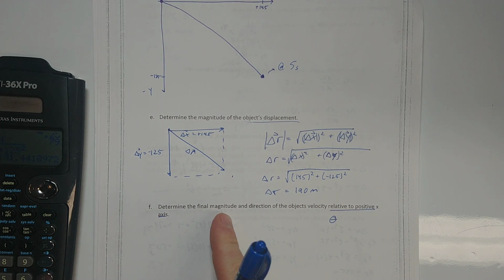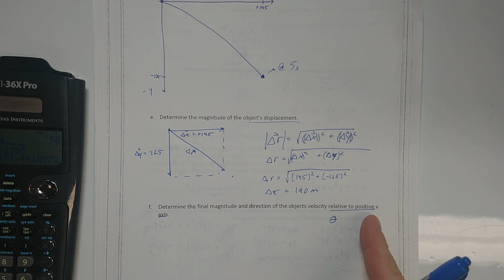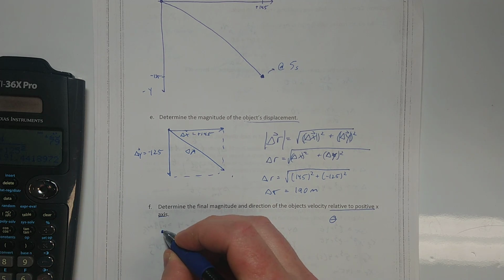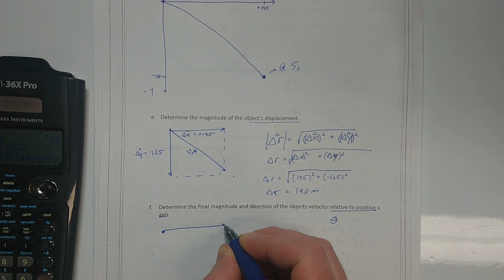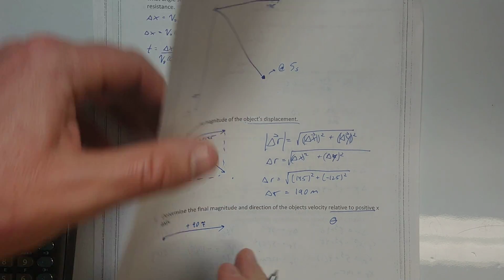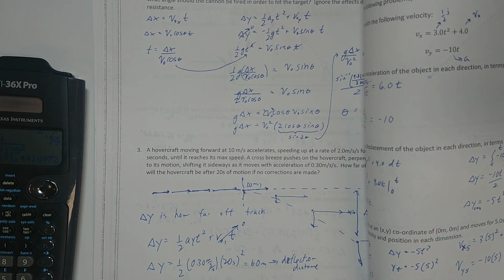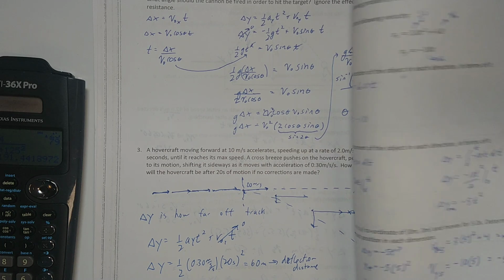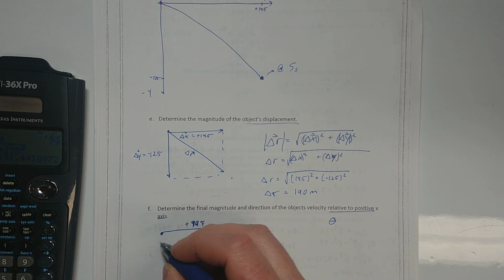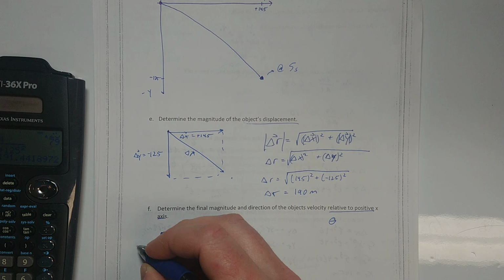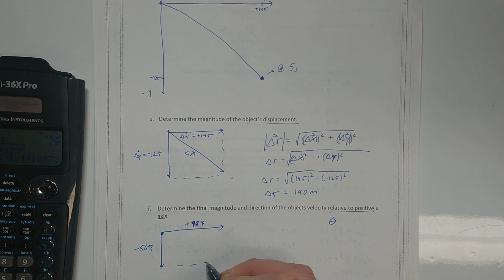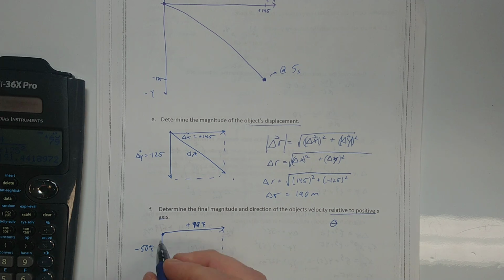To determine the final magnitude and direction of the object's velocity relative to the positive x-axis. So the final velocities here, we've got in the x direction, I think it was positive 90 meters per second. Is that right? No. Positive 79. Whoops. 79 meters per second. In the y direction, the velocity is negative 50 meters per second. So we're going to find the resultant of that.